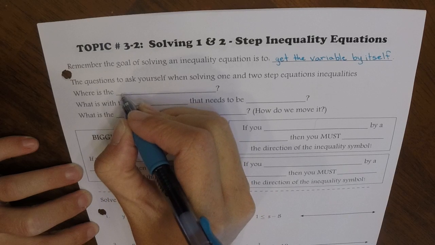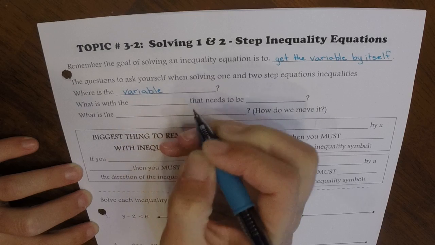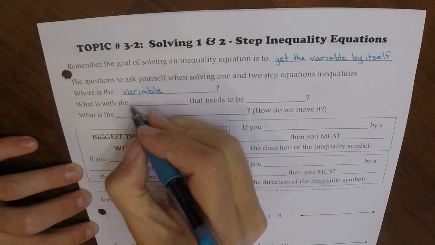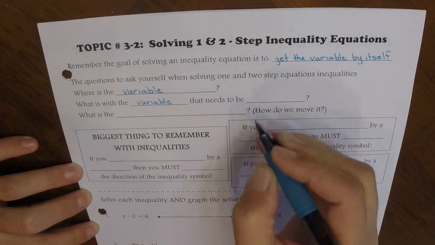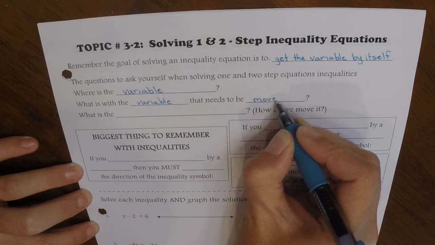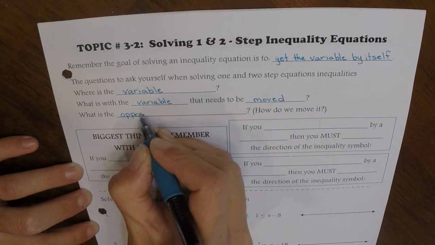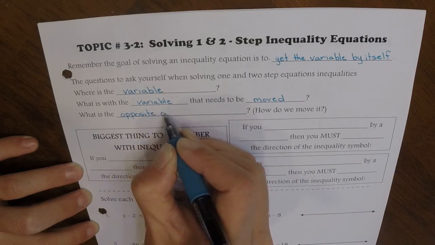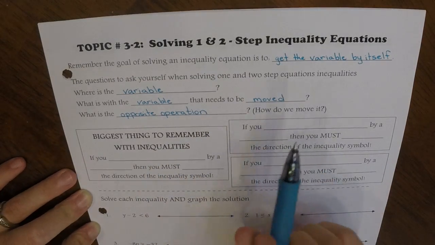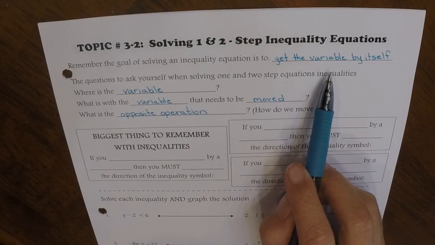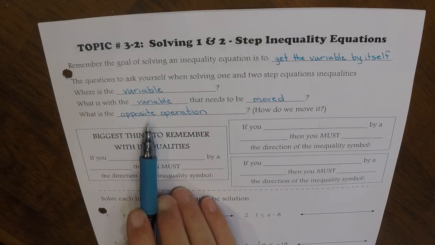So the first question is always going to be, where's the variable? In other words, is it on the left or the right? So we can draw that line down the middle. What is with the variable that needs to be moved? And then what is the opposite operation of that? So the questions that you ask yourself to get the variable by itself are the same.